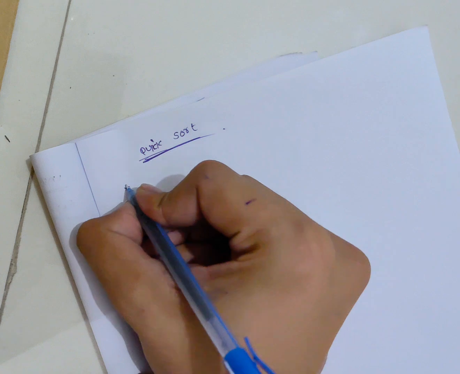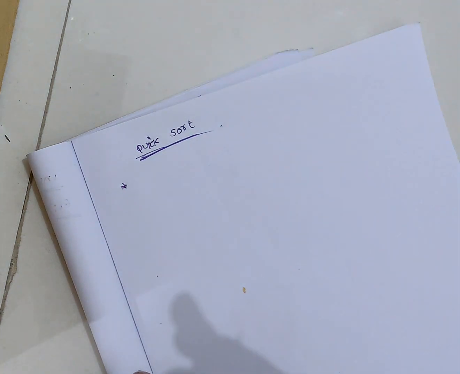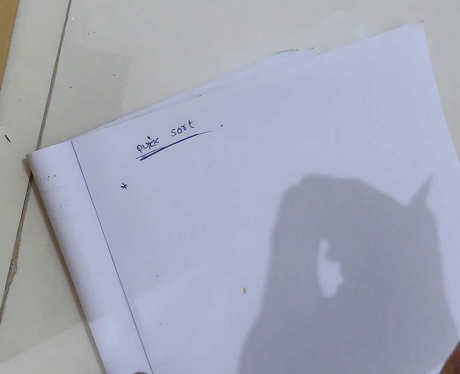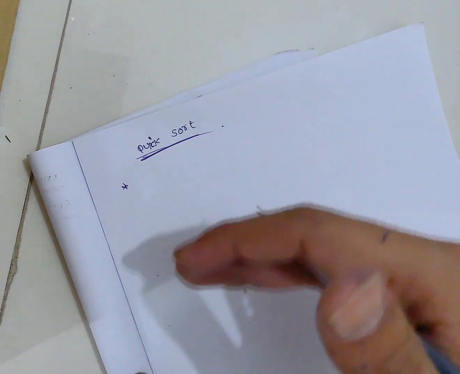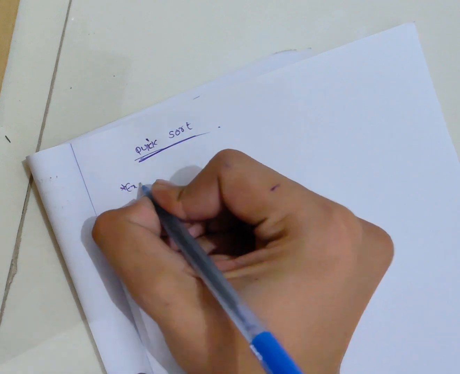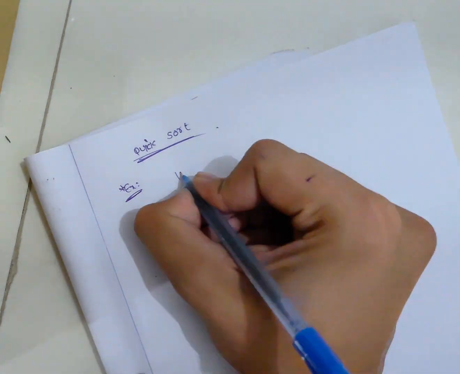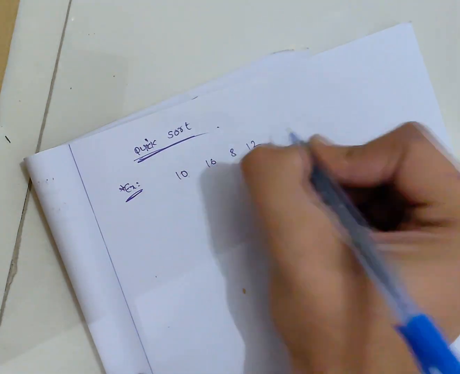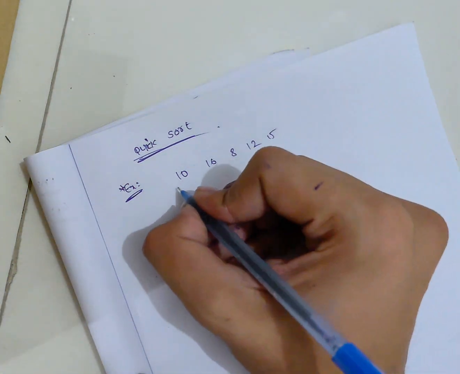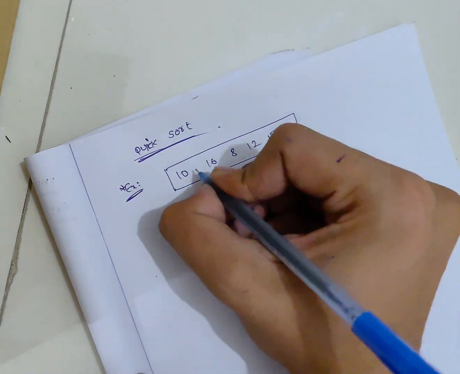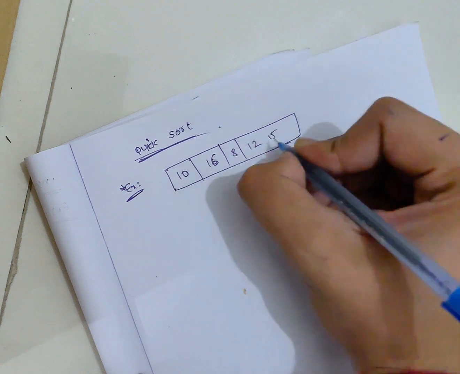So let us go to the topic of quick sorting. In merge sort we used the divide and conquer procedure, and in quick sort also we will use the divide and conquer procedure. Let me take an example: 10, 16, 8, 12 and 15. This is the array, and it contains 5 elements.